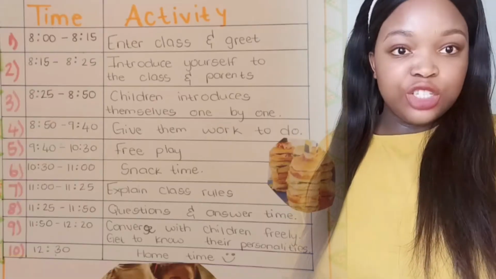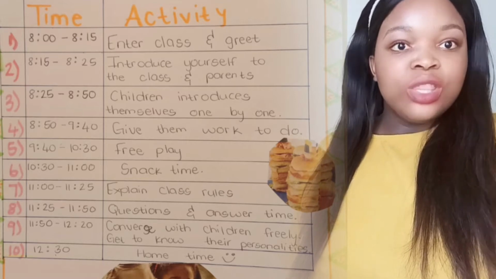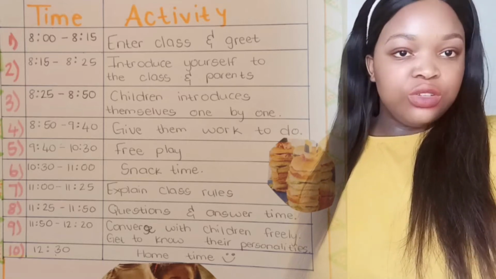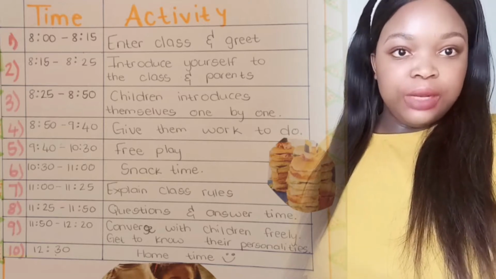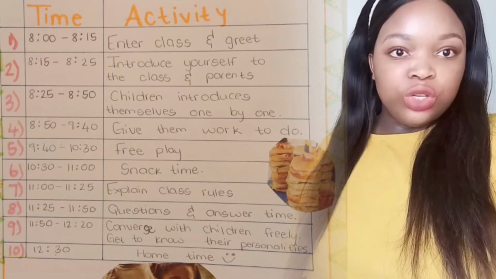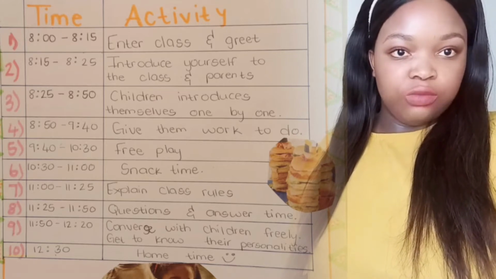My name is Pontwalana. The fourth one is to give the children work to do. They'll be given activities such as having to draw what they did during the holidays. And the fifth one is free play. They'll be given the opportunity to play on their own and to make their own rules without any adult involvement.